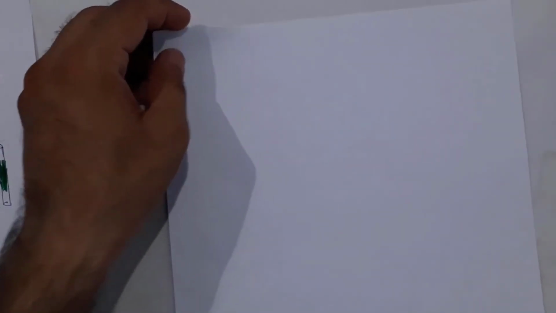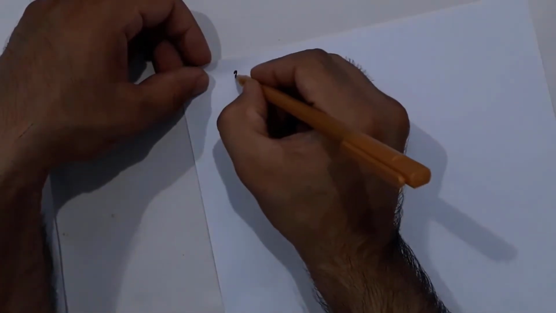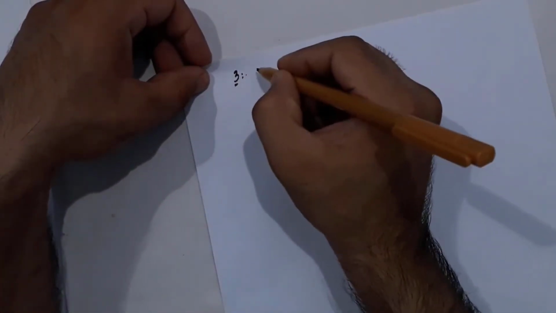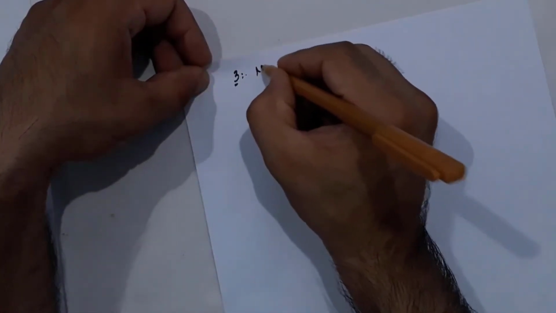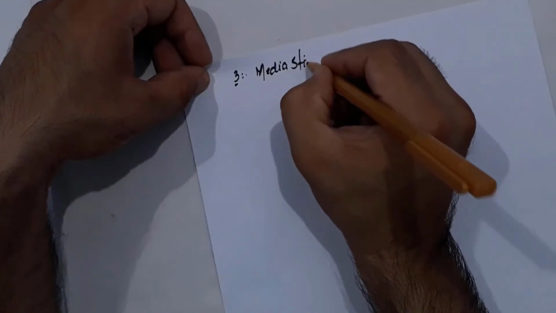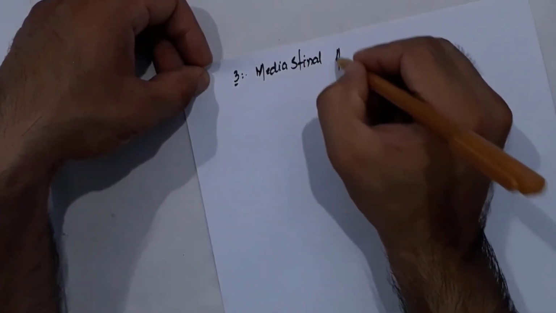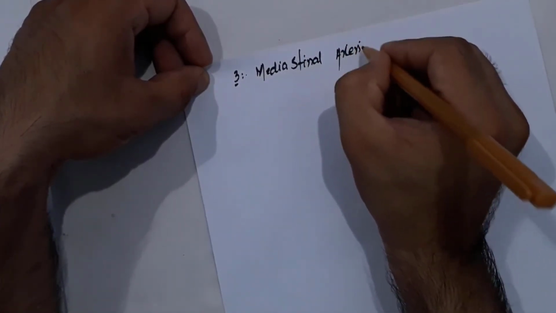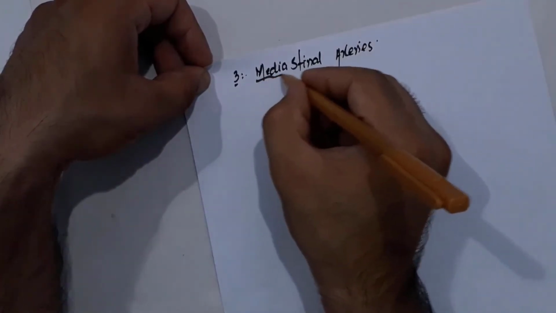Then we move towards the third group of the arteries, which arise from the descending thoracic aorta. And what are these branches? These are the mediastinal arteries. The third group of arteries which arise from descending thoracic aorta are the mediastinal arteries, right?